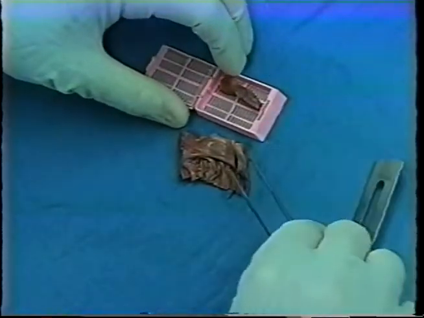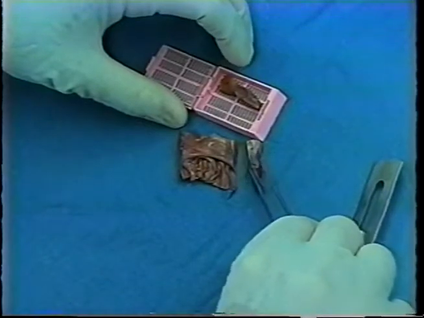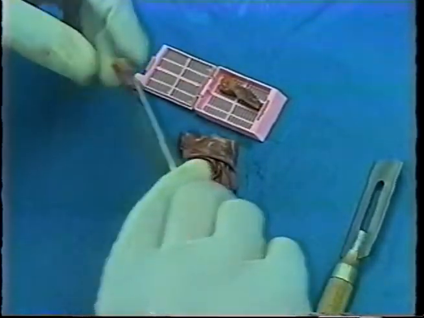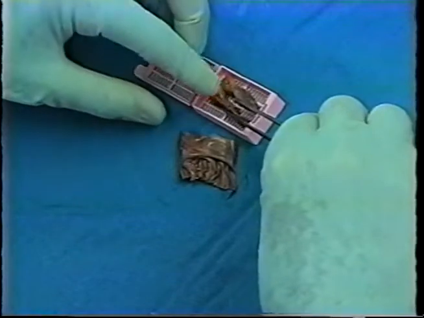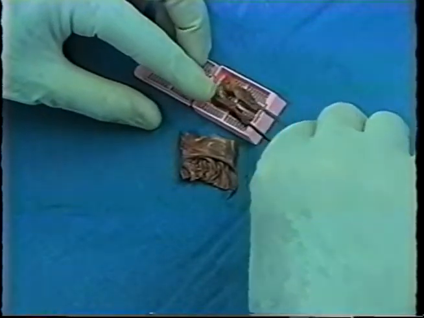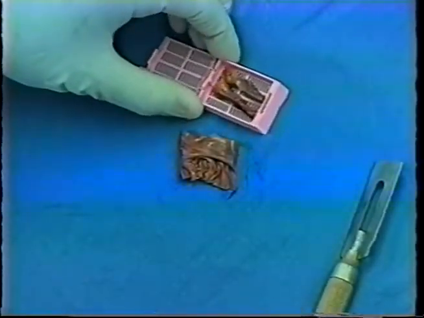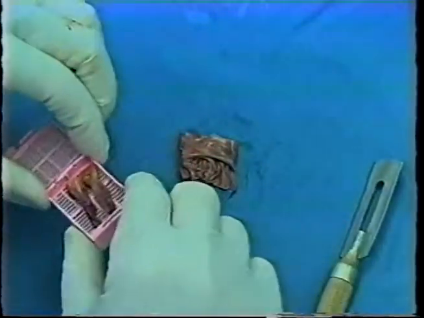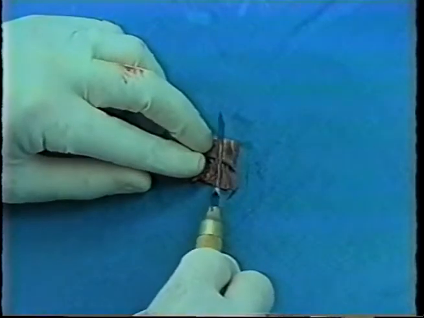There's no minimal or maximal thickness. Usually 2 to 3 millimeters is desirable, and 2 pieces can fit into a cassette. And we continue with the other sectioning.